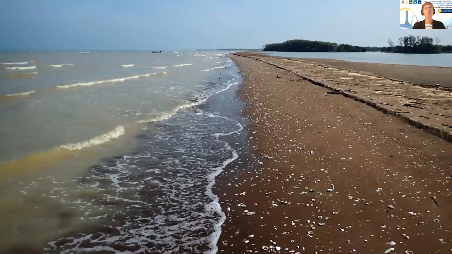And now, why are we so interested in these cheniers? Well, previous research by Celine, among others, has shown that the cheniers can provide shelter for mangrove forests. So they form a buffer against waves, and they create behind it a calmer area where mangrove trees can grow. So here you can see the waves, and behind it, it's really sheltered.